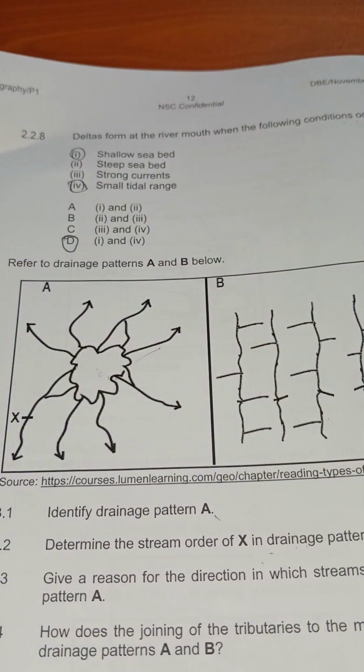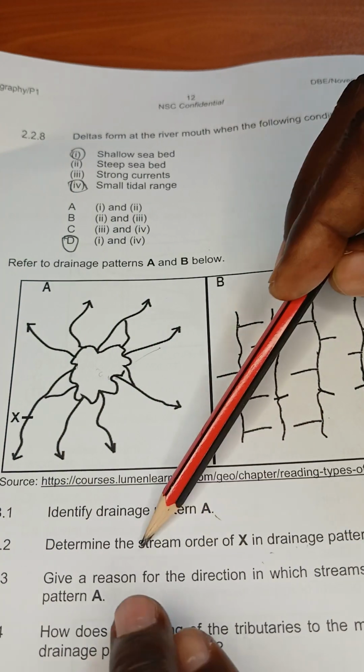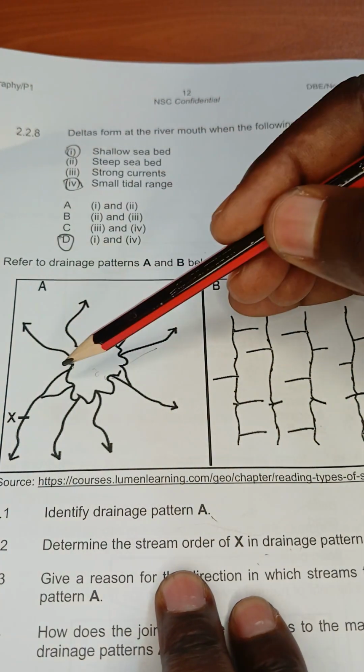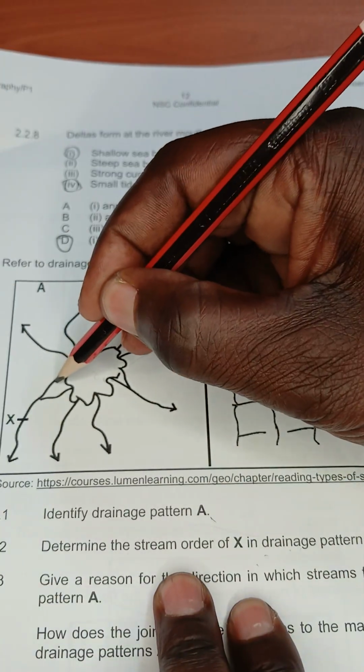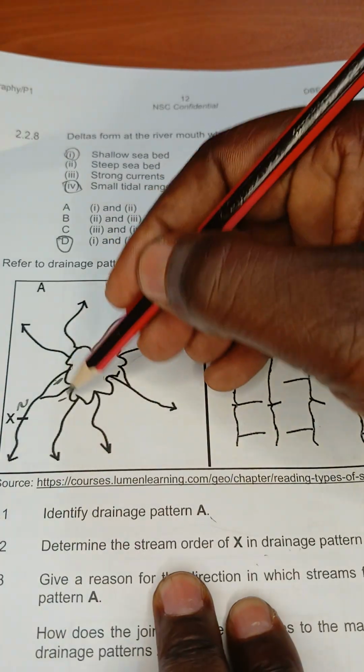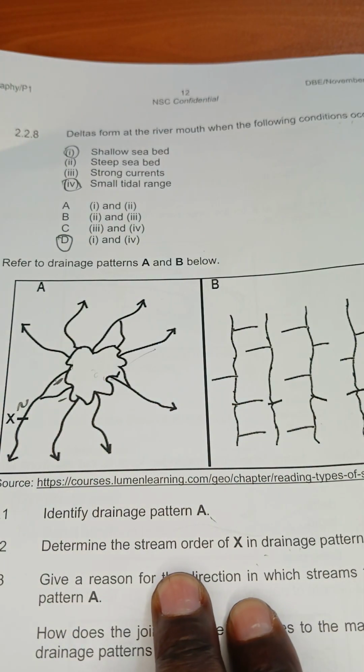Let's go to the question. The question reads, determine the stream order X in the drainage pattern. It is second order. Why? Because this is 1, this is 1, 1. Then here, which means it's 2. 1, 1 gives rise to 2. That is the second order.